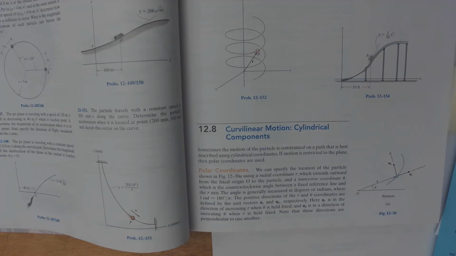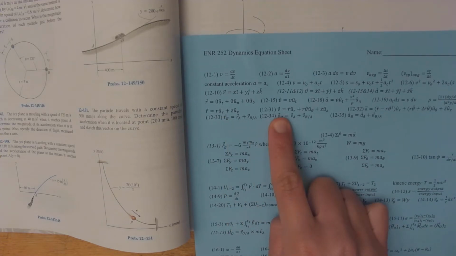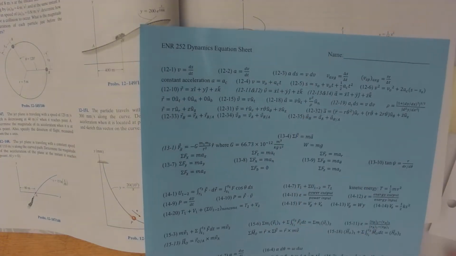This is section 12.8 of the textbook, which is on cylindrical components. The equations for cylindrical components are on your equation sheet. We have an equation for the position, for the velocity, and for the acceleration.